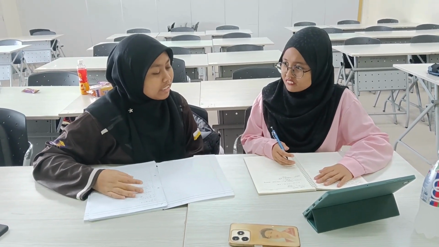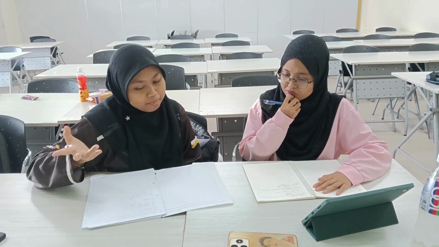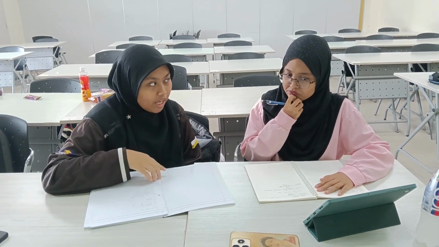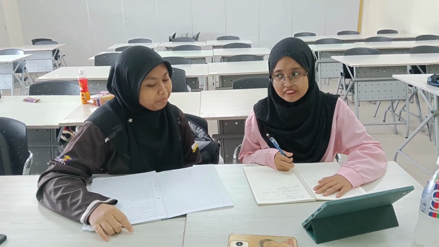What is a truth table? A truth table is a table that shows all possible truth values of a statement, and it helps us determine whether the statement is true or false. Other than that, in logical implication, we also use a truth table and focus on P implies Q, which means if P then Q. So how do we do it?